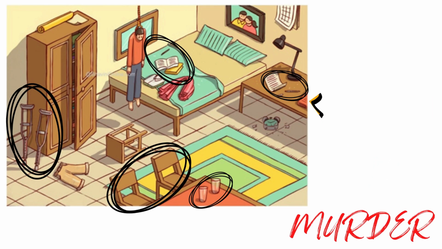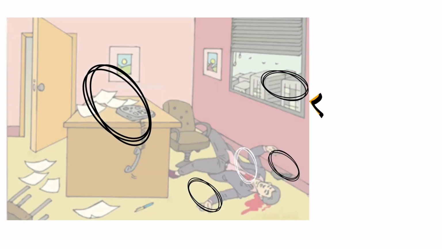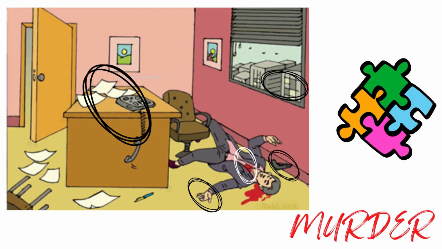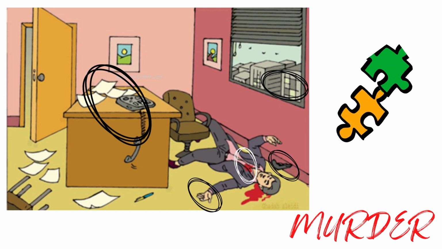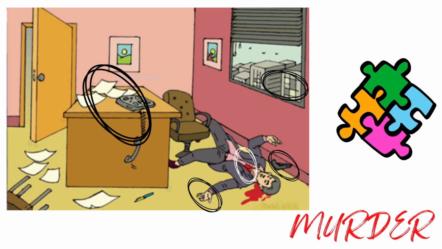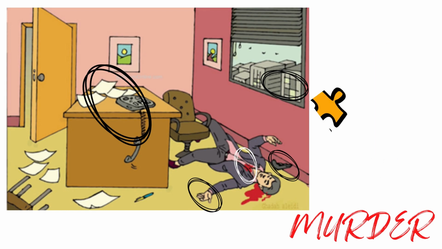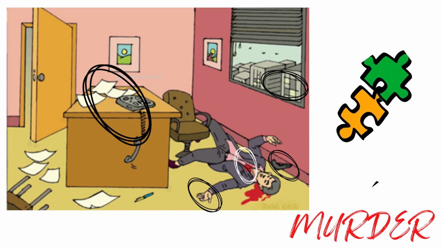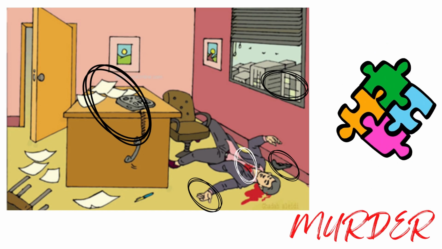Good job to those who got the answers correct. Let's proceed to the second picture. In this picture, you will see a dead body and some clues. If your answer is murder, you are correct. It looks like a murder because of the following reasons or evidence. First one, signs of struggle in the room.